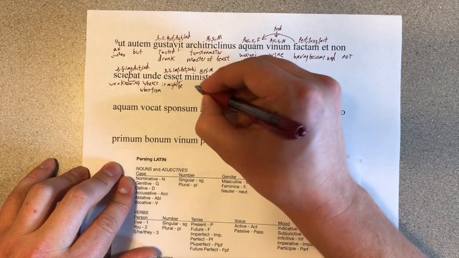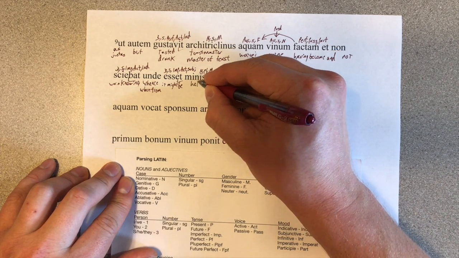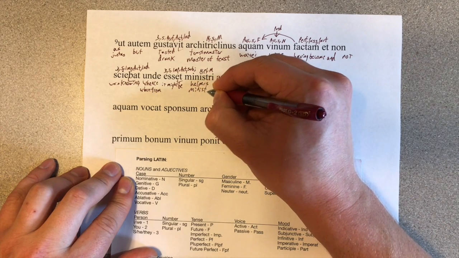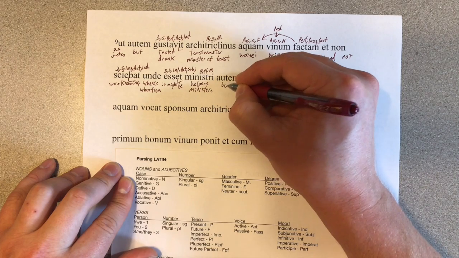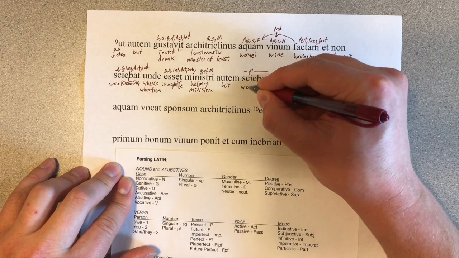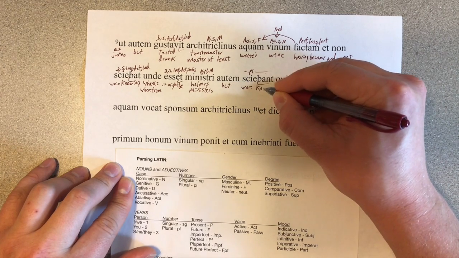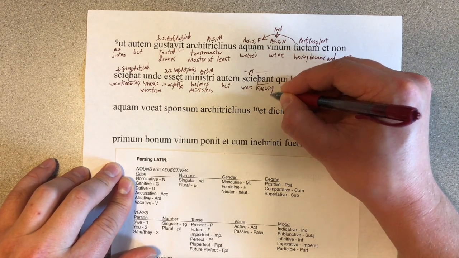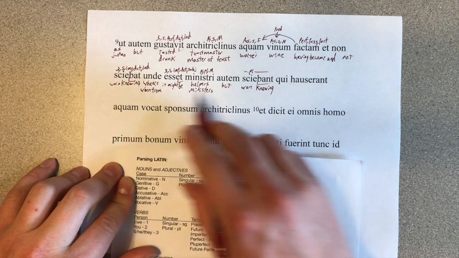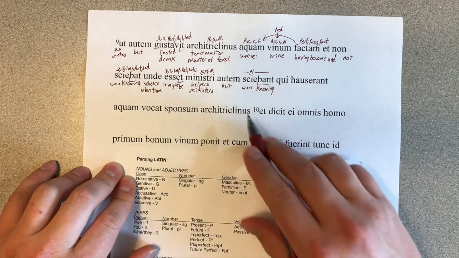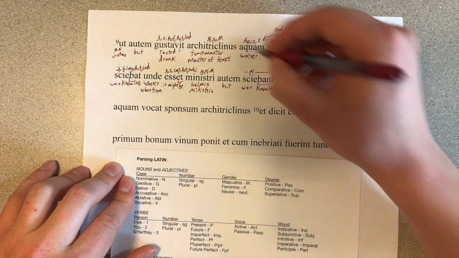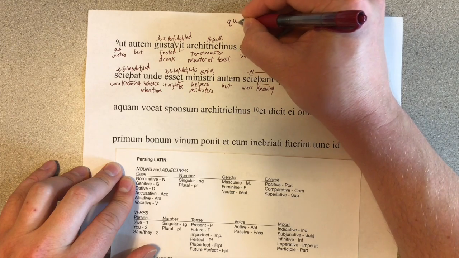And masculine, same meaning as above. Were knowing. Keep the same tense as that one, so while he does not know, they continue to know. Qui hauserant. Qui is a relative pronoun, so we've got a relative clause coming here. This is from qui quae quod.